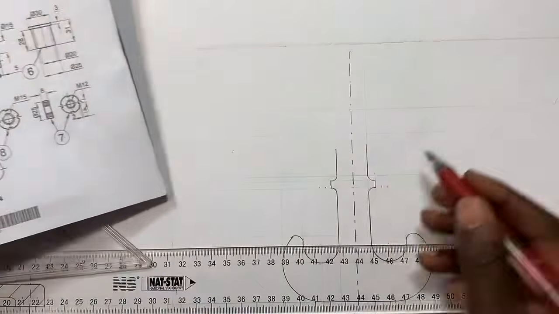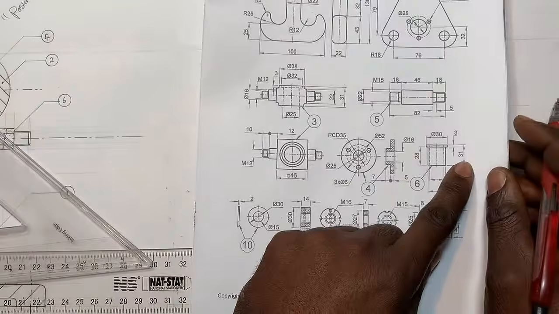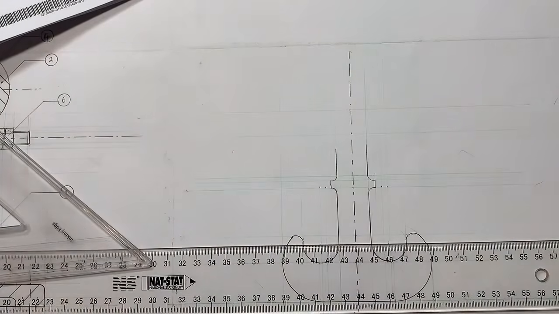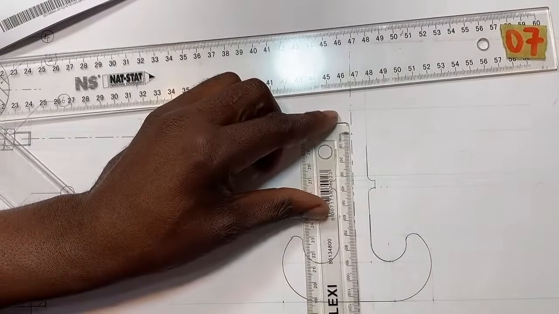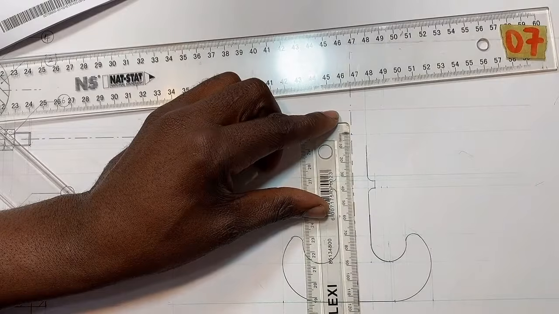So which means right from this side I can record the height of 31 millimeter. Where's my 30? It fell down there. 31 millimeter. Where's my 31? 31 millimeter, which is that one.